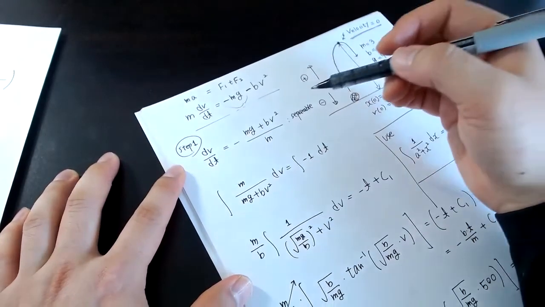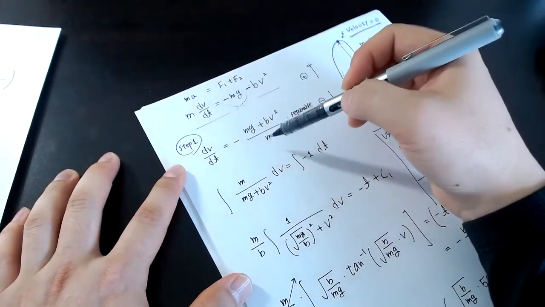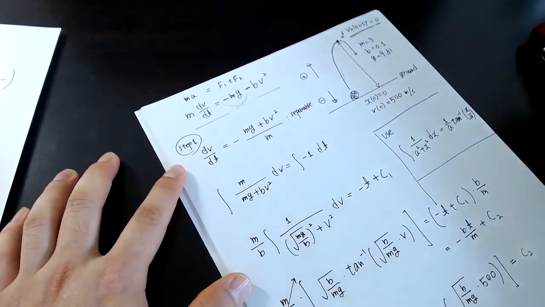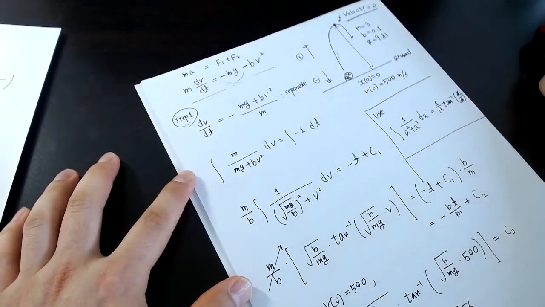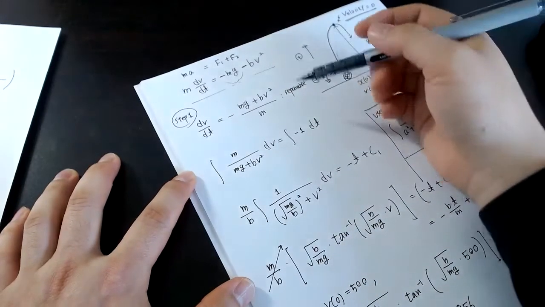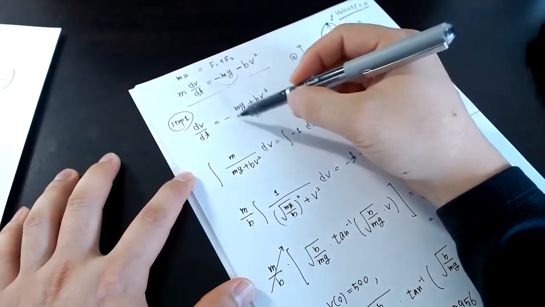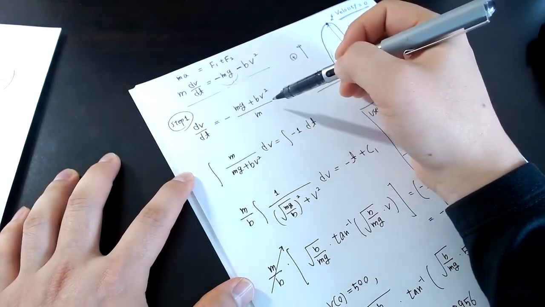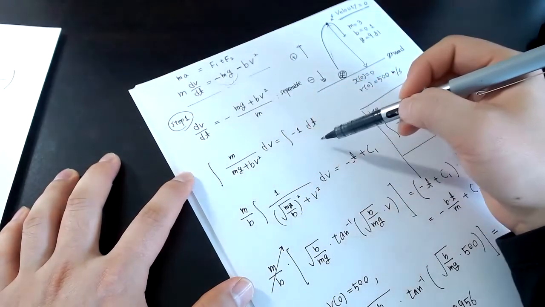Okay, so I'm gonna move m to the right hand side. So we got this. Now I'm going to move the right hand side to the left hand side, and then move dt to the right hand side. So we're going to get this.